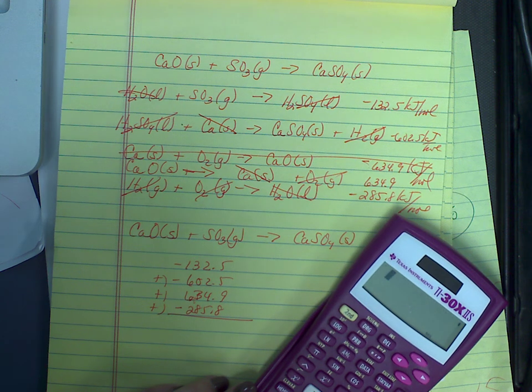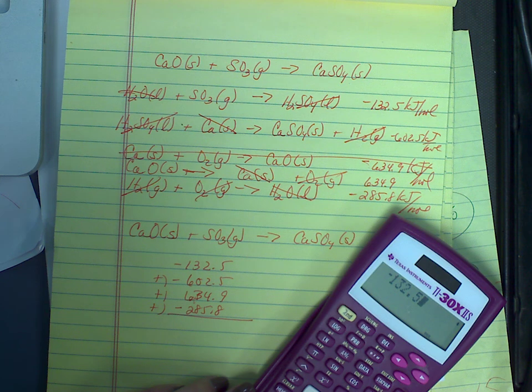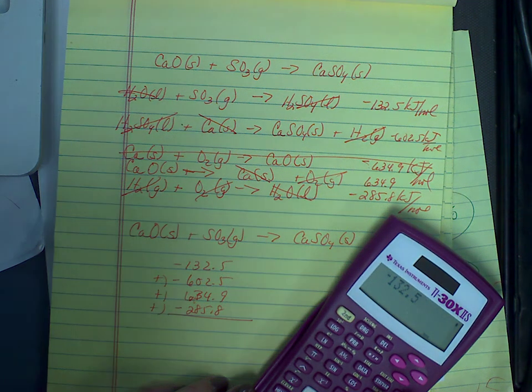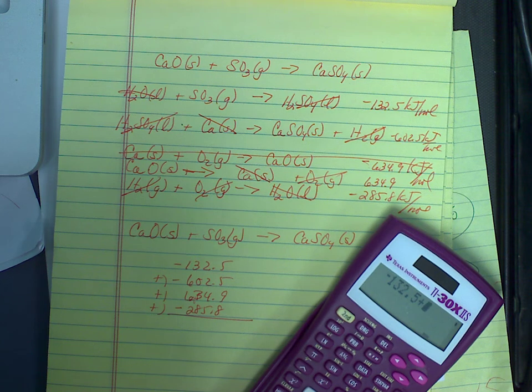Oh, so it doesn't matter if the equations are balanced? They were balanced. No, they weren't. Well, we'll find out in just a second.